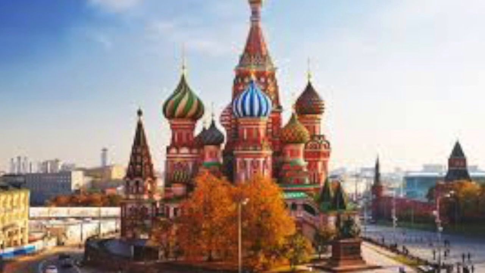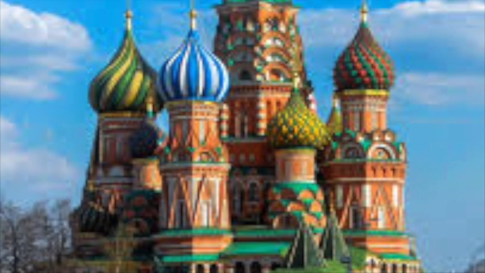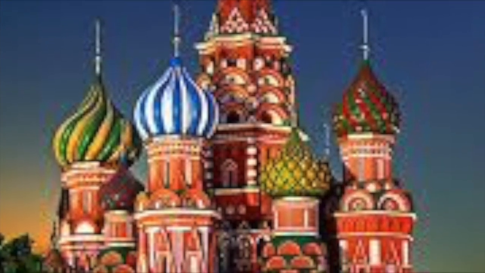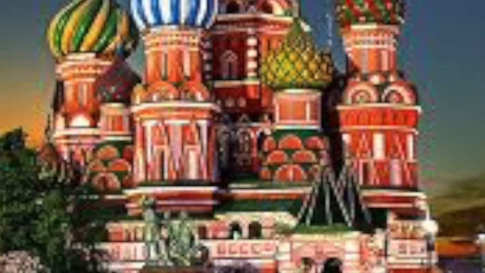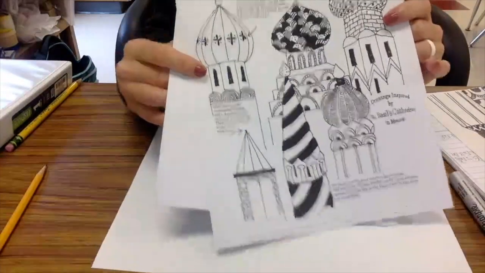Wow, have you seen anything like this before? Look at this type of architecture that can be found in Russia. As you can see, it's full of different lines, shapes, and designs. Let's go ahead and get started making our own really cool architecture design.